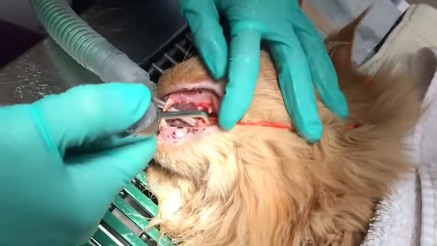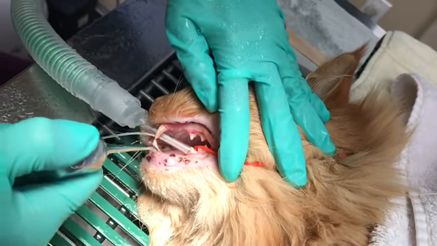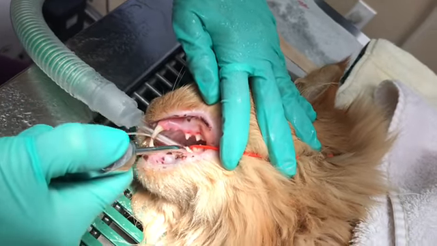Okay, now I'm gonna rinse it. And we're not doing any seals on this table. Okay.